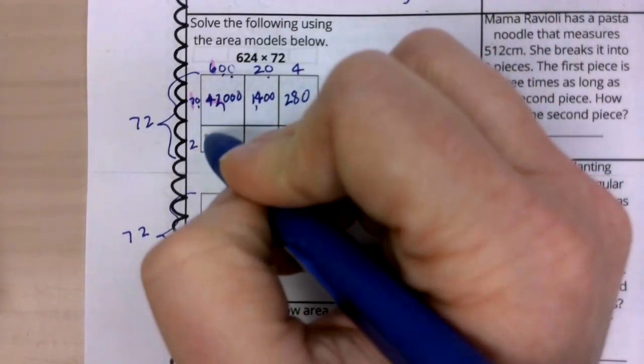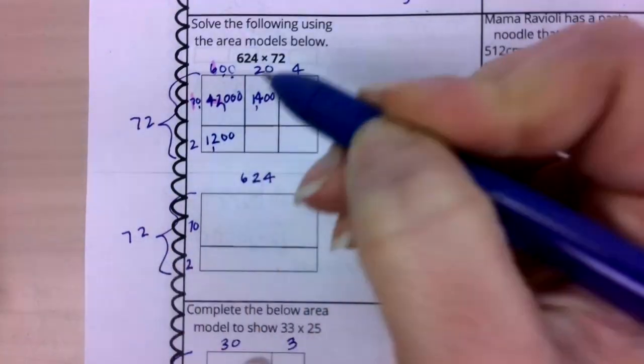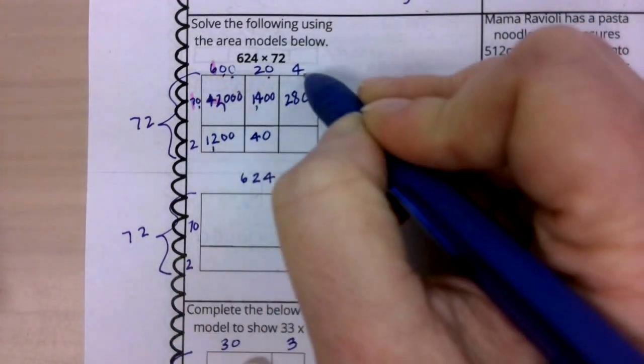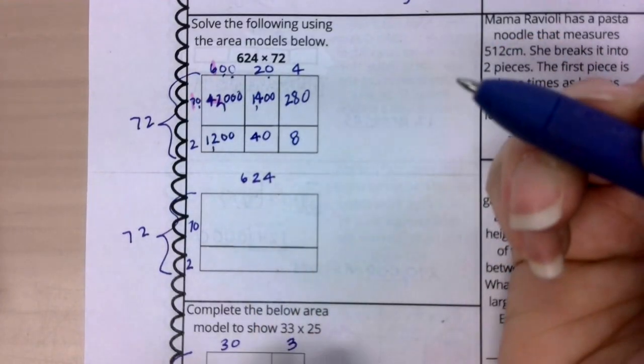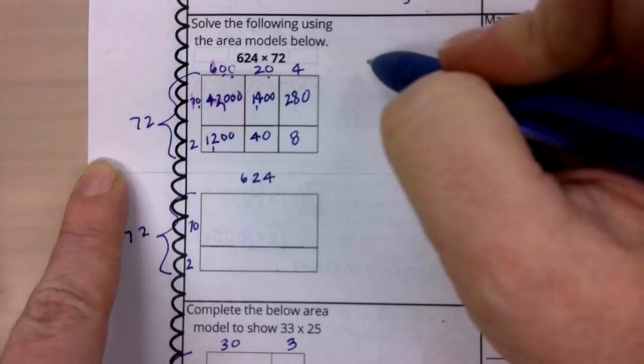Well, 2 times 6 is 12, and I have 2 zeros outside my basic fact. 2 times 2 is 4 with 1 zero. 2 times 4 is 8. Boys and girls, I'm now going to join these groups together.